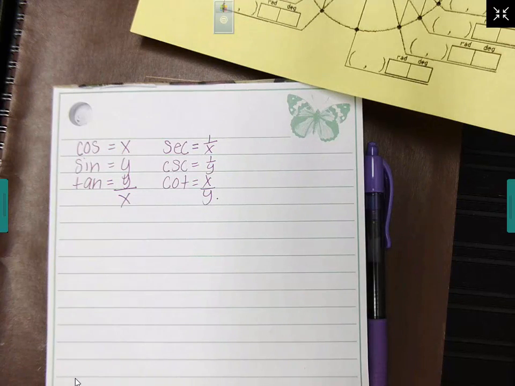Okay, let's do a few problems together. Let me write this down. You don't have to write it down right there. It's up on the board. And I want to get through a few more things, okay? Okay. All right.